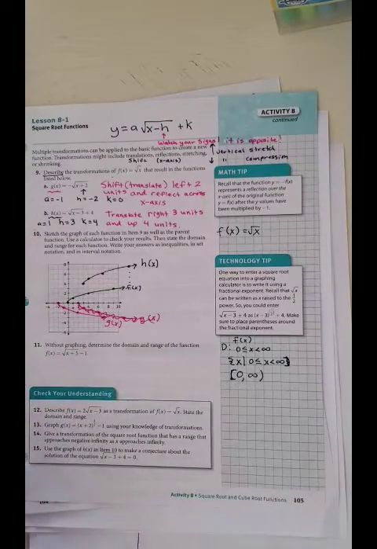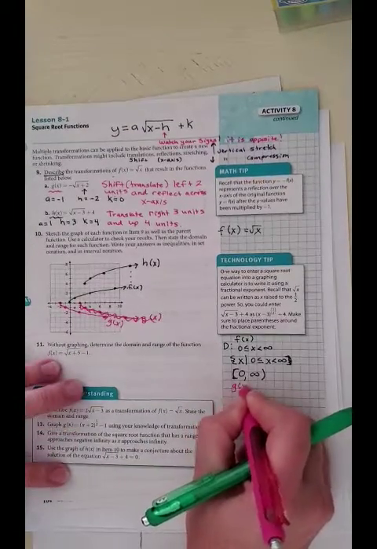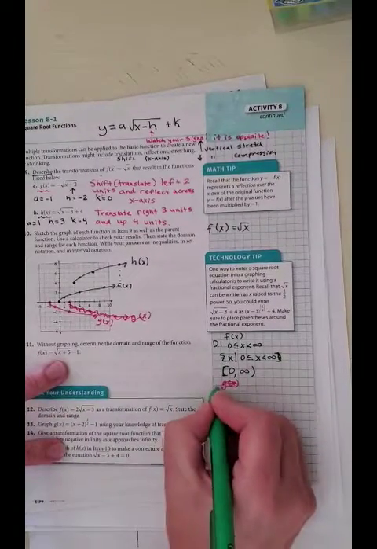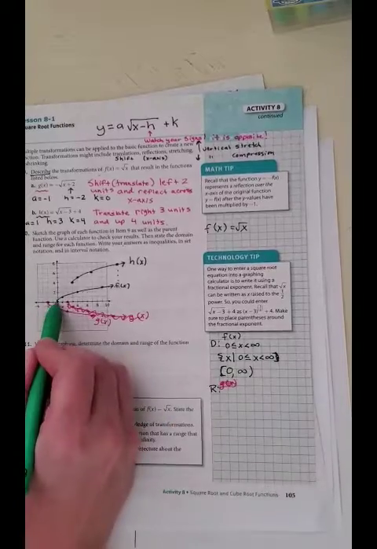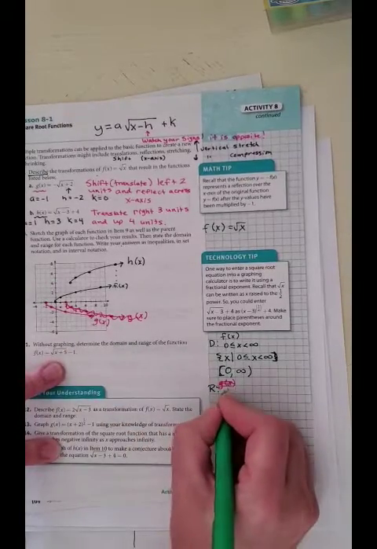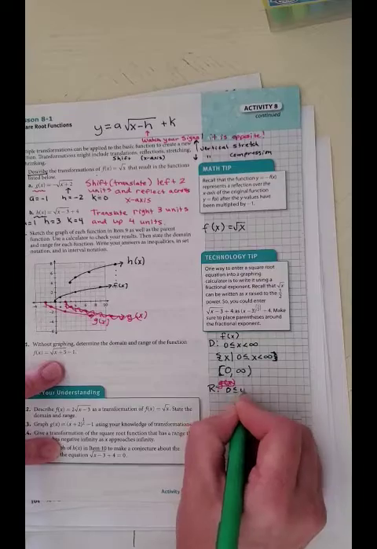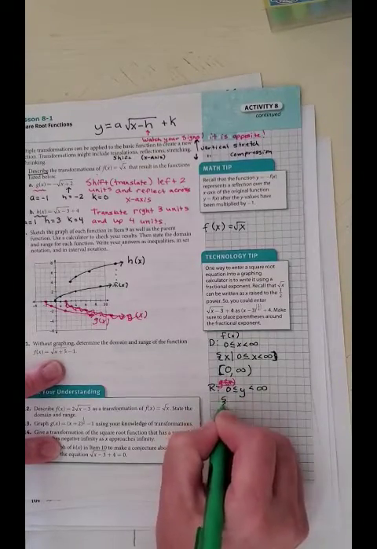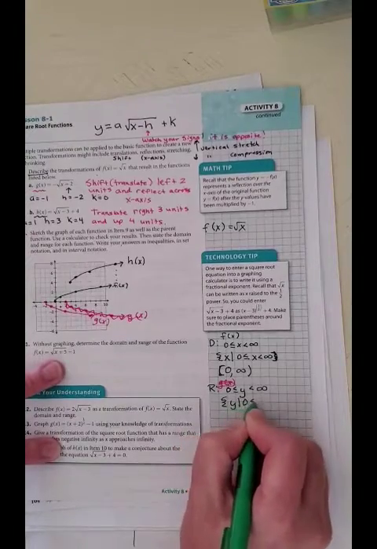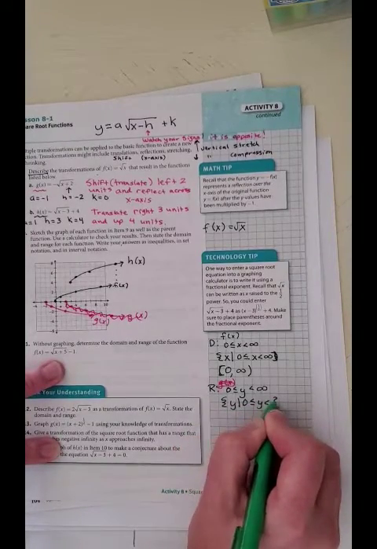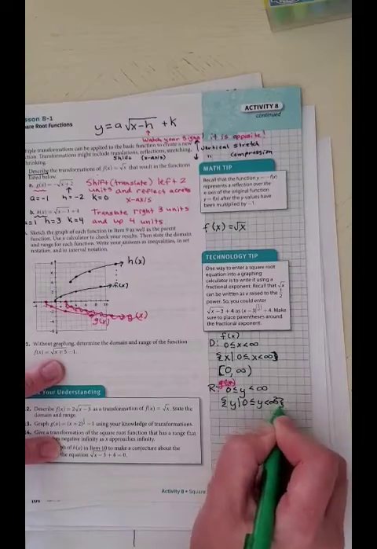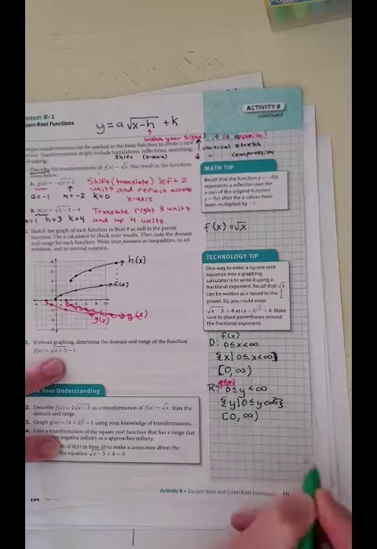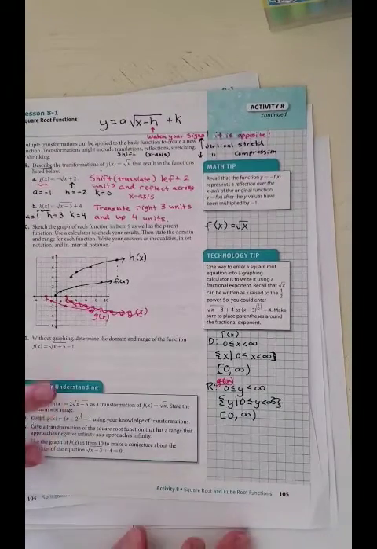Next, for g of x. Oh, I forgot to do the range for f of x, hold on. The range is going to be from 0 to infinity. So 0 less than or equal to y less than infinity. And then set notation would be y such that 0 is less than or equal to y is less than infinity. And from 0 to infinity. That's for f of x.